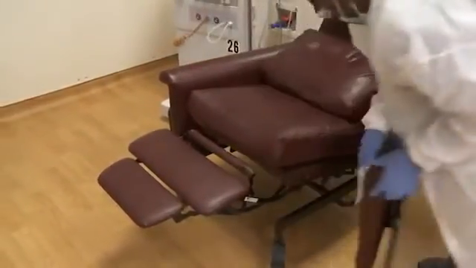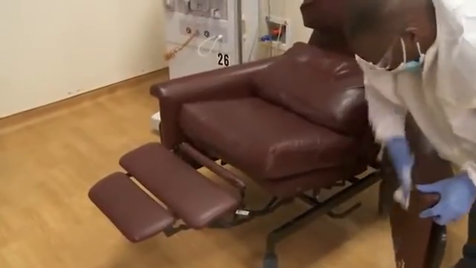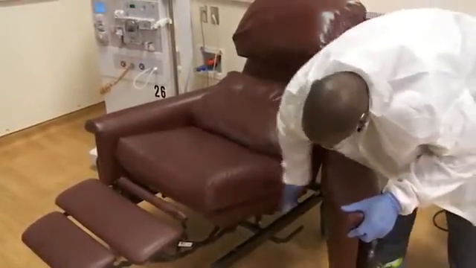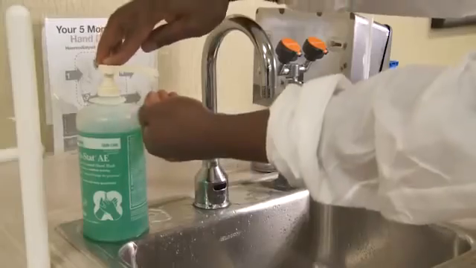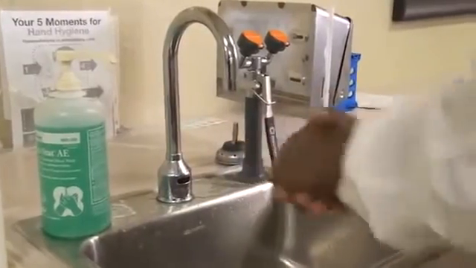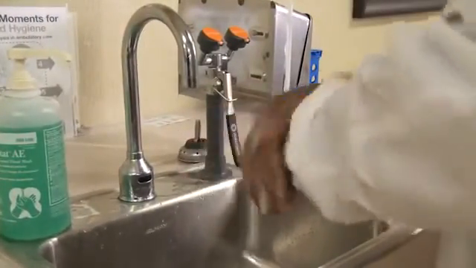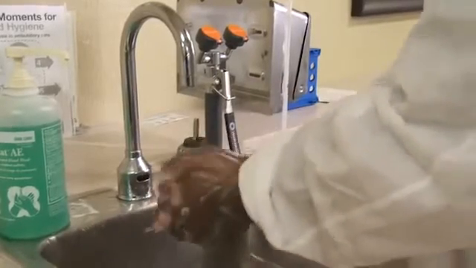Avoid recontaminating surfaces by keeping any used or potentially contaminated items away from the disinfected surfaces. Finally, remove your gloves and perform hand hygiene. Do not bring the next patient or any supplies for the next treatment to the dialysis station until all of these steps have been completed. Following these steps for routine disinfection will help prevent the spread of infections.